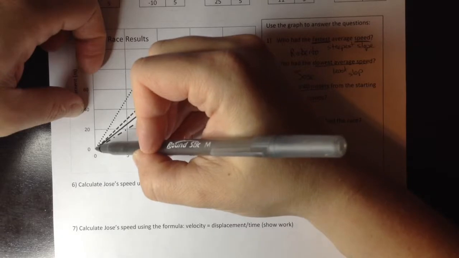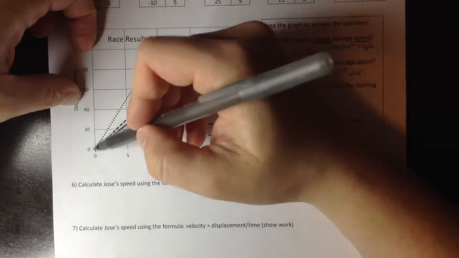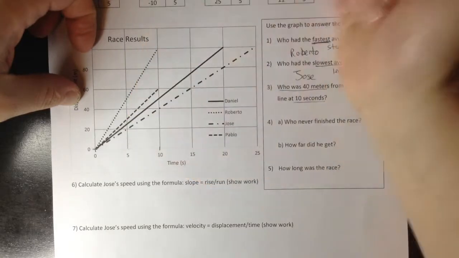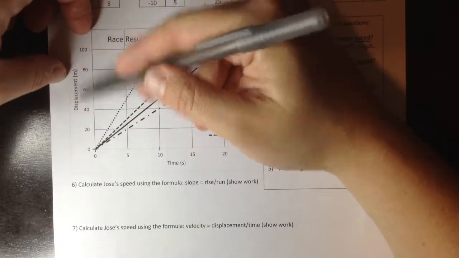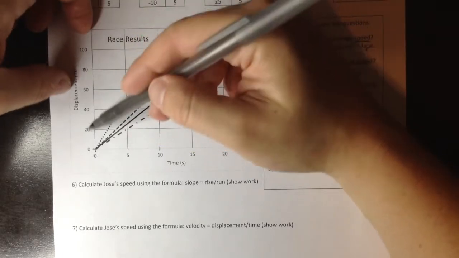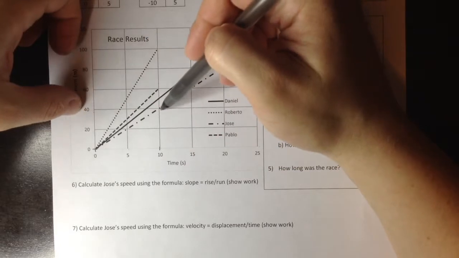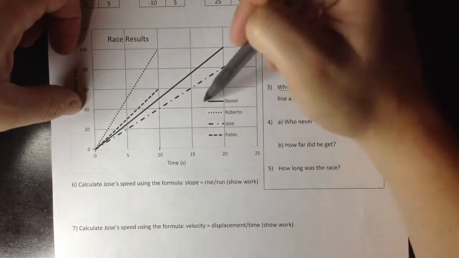The starting line is where they all start, position 0, time 0. That's where everyone is when the stopwatch starts. So 40 meters from the starting line, 10, 20, 40, 60, 80, 100. Right there, 40 meters from the starting line at 10 seconds. That is Jose.